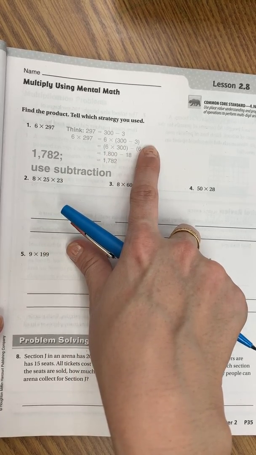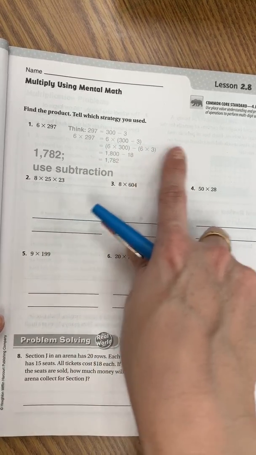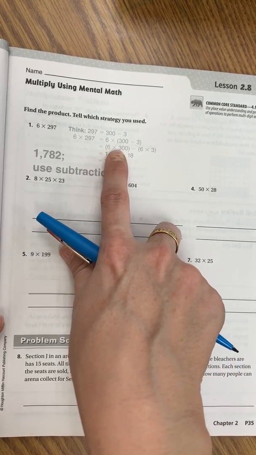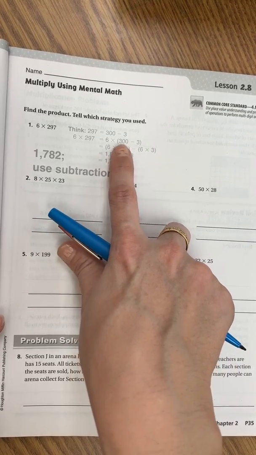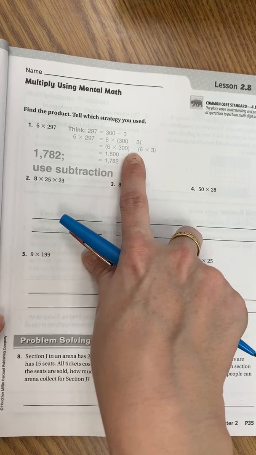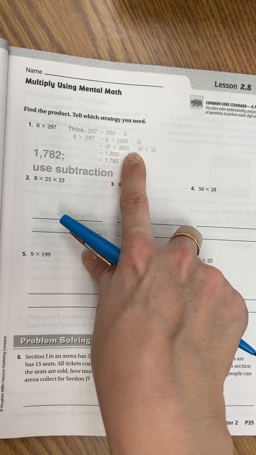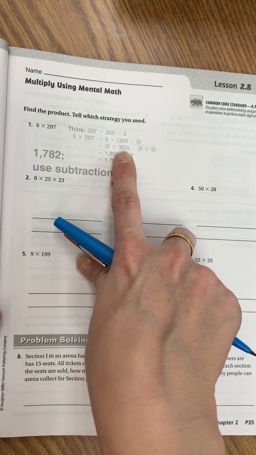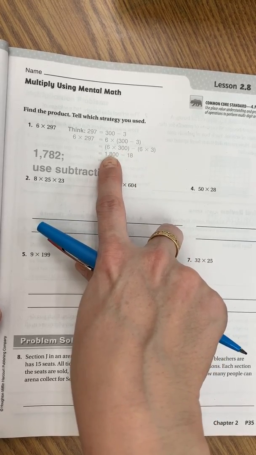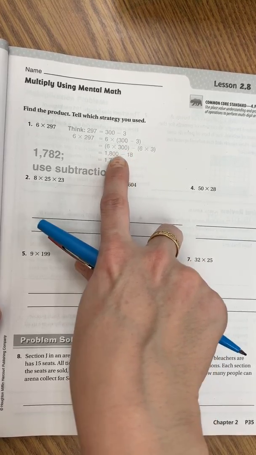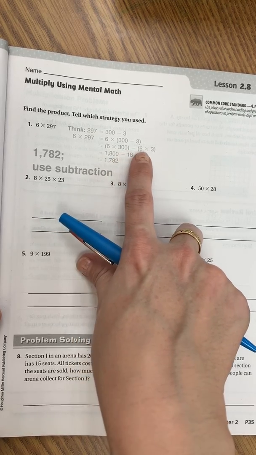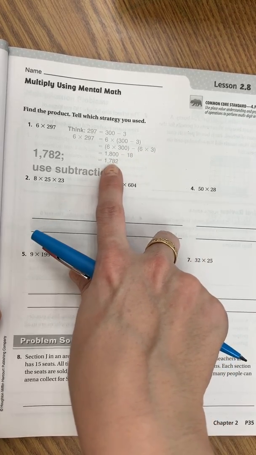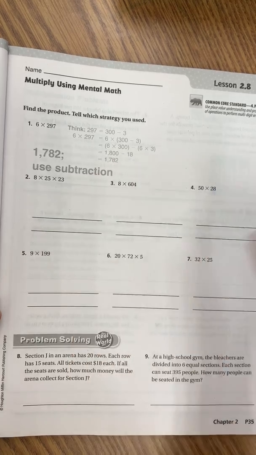Now we've briefly talked about the distributive property with the kids, so they would know that that's 6 times 300 minus the 6 times the 3. They may not be familiar with the minus sign. They're used to it with the plus sign, so bear with them there. Once you do that, 6 times 300, basic facts, 6 times 3, that's 18. 100 times more, minus 6 times 3, which is 18. And that's how they got their final product using mental math.